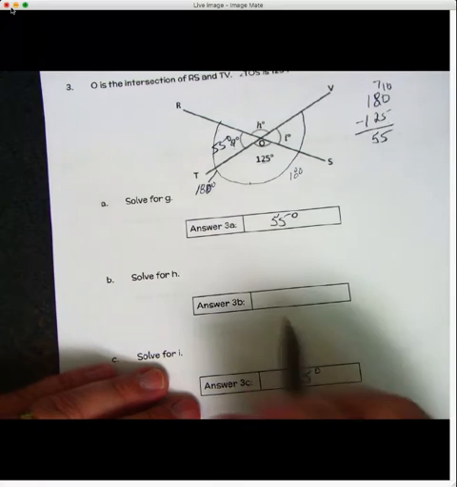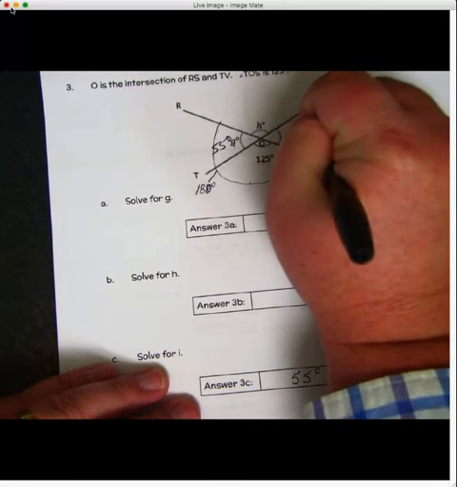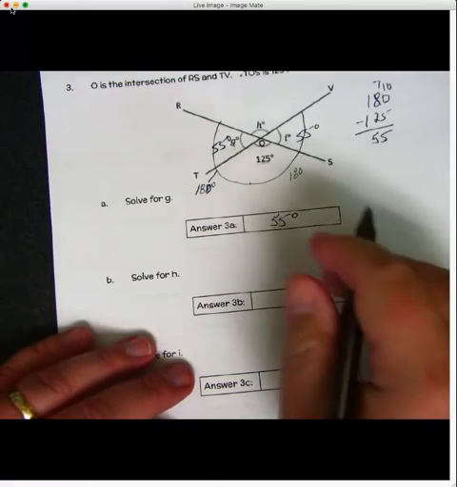Now, the only one we have left is H. And I bet you could probably look at this now and guess what H is going to be. So let's do it this way.